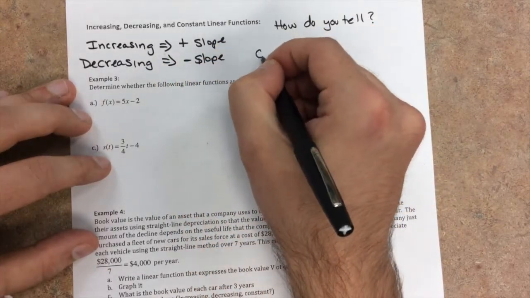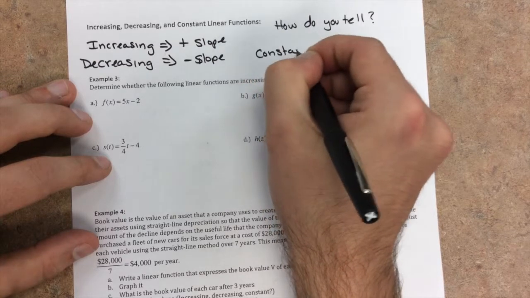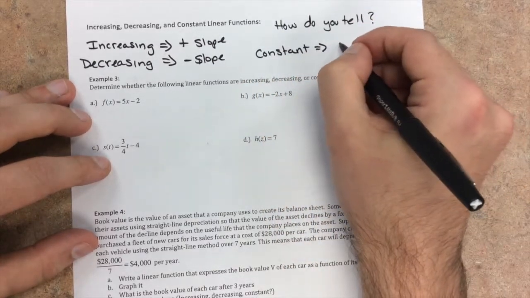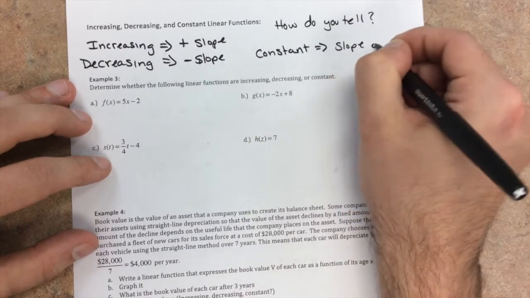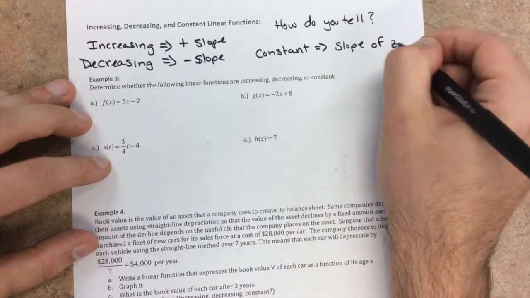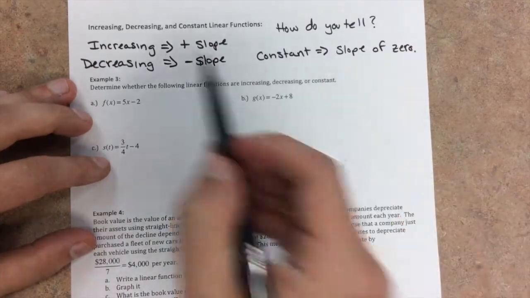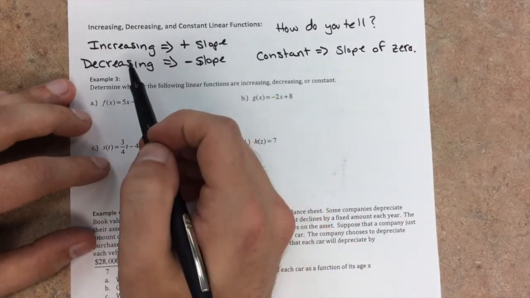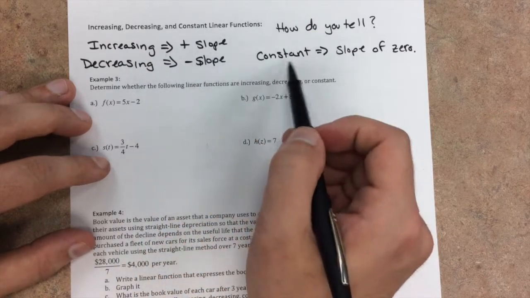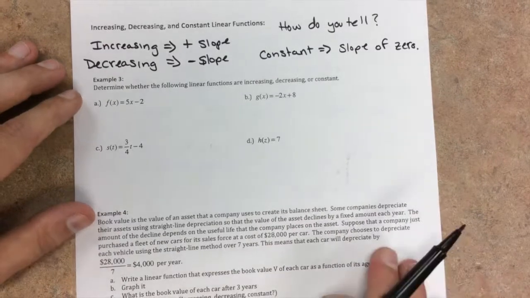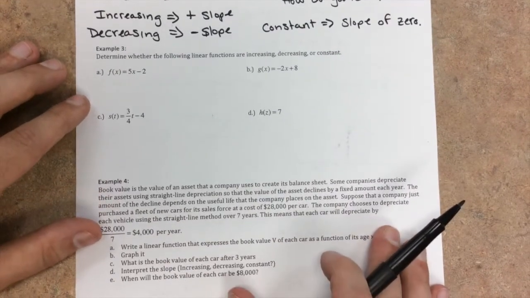And if our function is said to be constant, then we have slope of 0. So those are our three cases. Either it's increasing because it has positive slope, decreasing if it's negative slope, or it's constant because the slope is 0. So let's look at a couple examples here and see if we can recognize this.